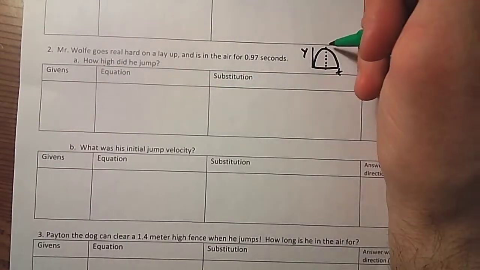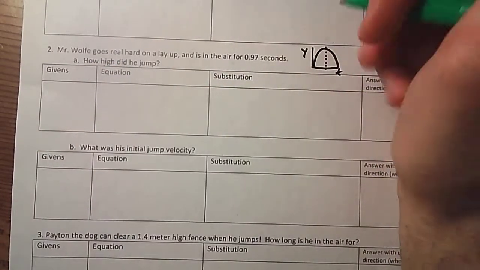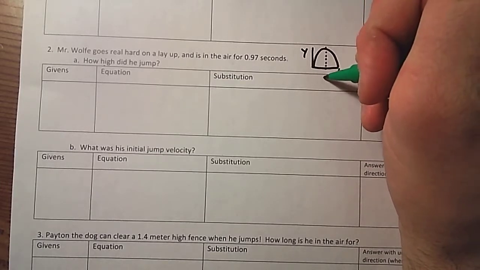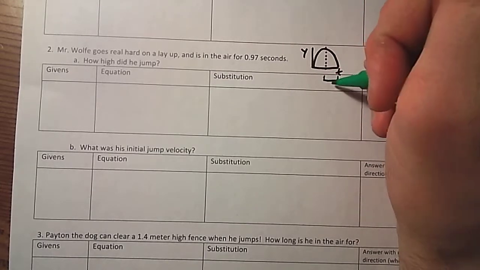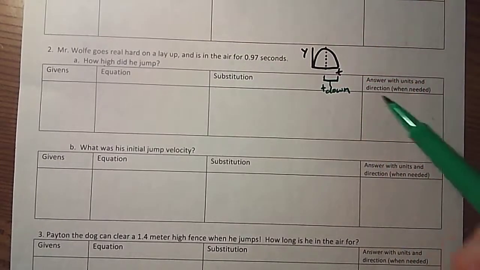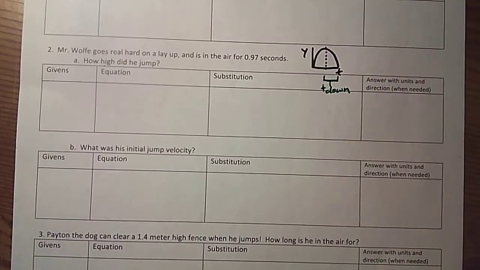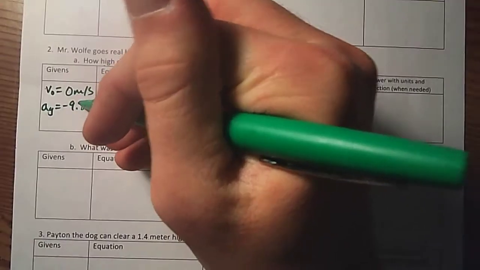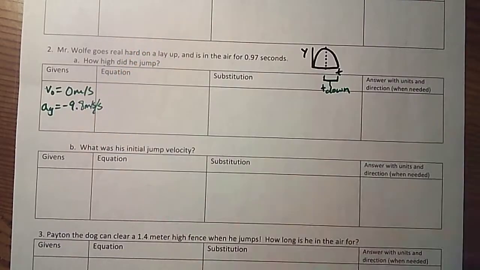So I always like trying the time down first. On this graph, I'm just going to draw a line here that says time down. That way I know that when I'm solving this problem, I'm just solving for this part. So if I'm solving for the time down, now I know some givens. I know that at the apex, my initial velocity, just as I'm starting my descent, is going to be 0 meters per second. The acceleration due to gravity is always negative 9.8 meters per second squared.